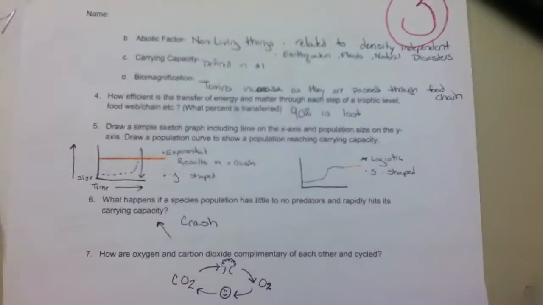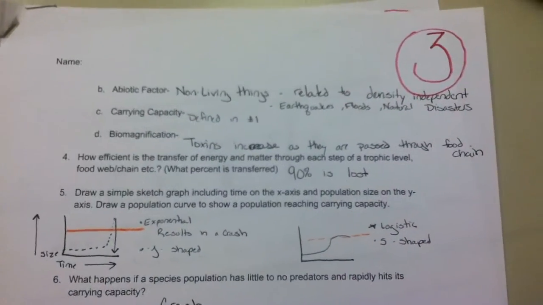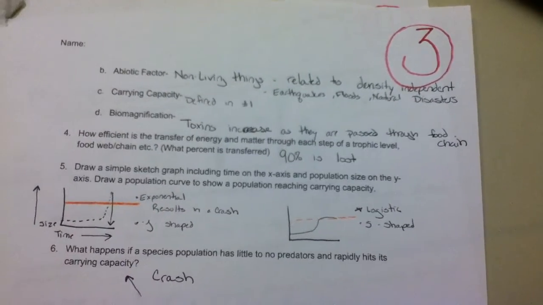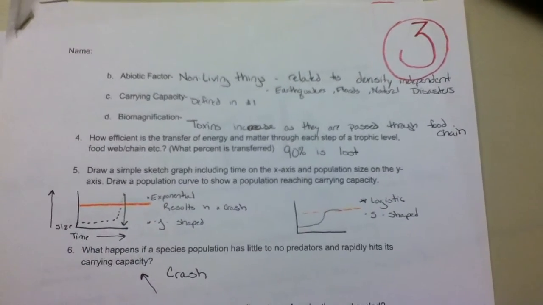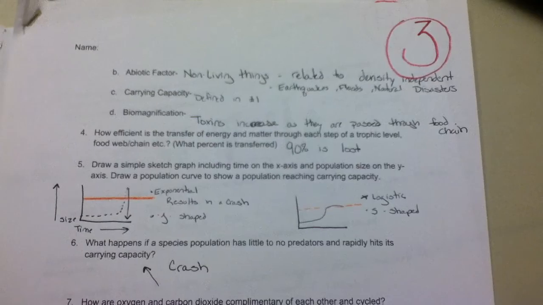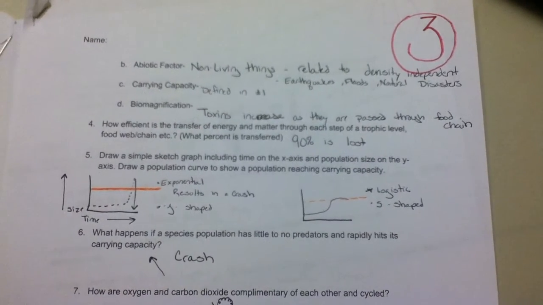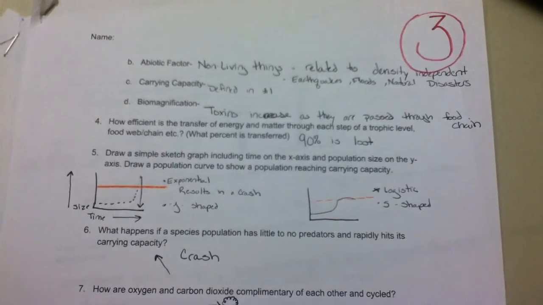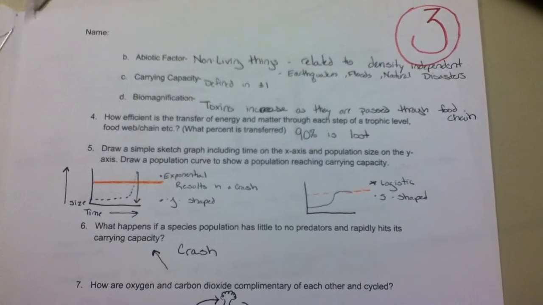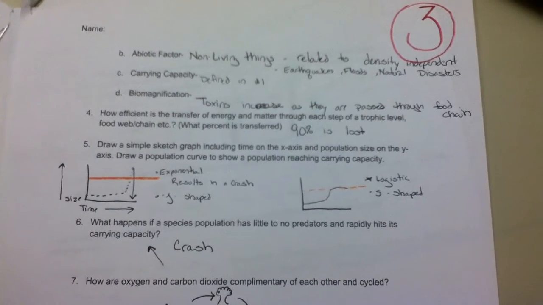Moving on to page 3 in the Unit 9 study guide. Abiotic factors are non-living things. These are related to density independent limiting factors such as earthquakes, floods, and natural disasters. We already defined carrying capacity.